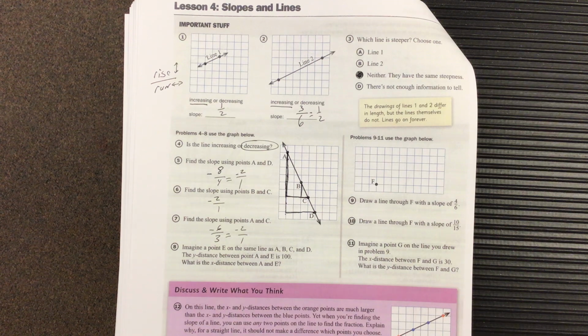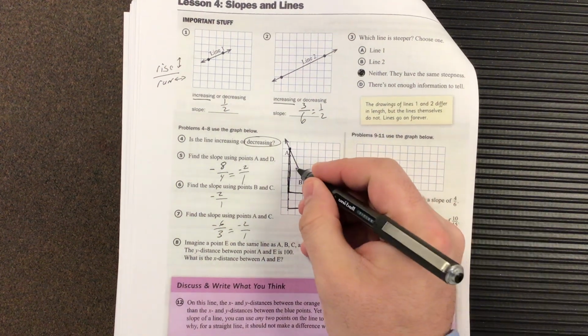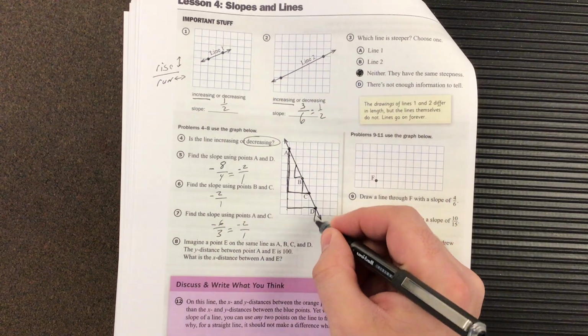So what do you notice about all the slopes there? That they're all negative. Yeah, it's going downhill. They're all the same. It's the same line, so it should have the same slope no matter what 2 points I pick. It should be the same slope because it's the same line.